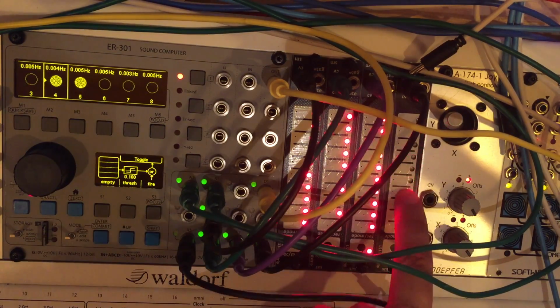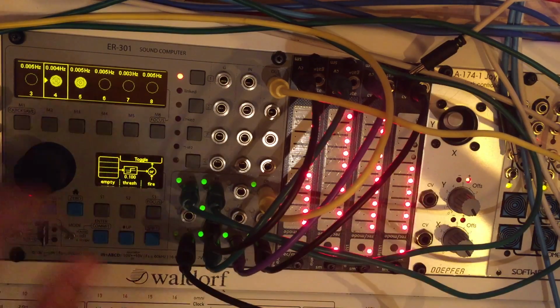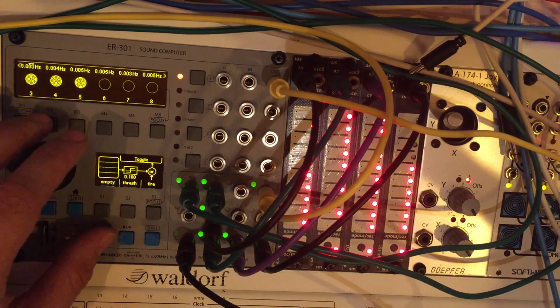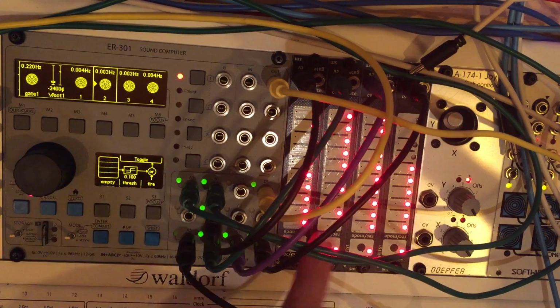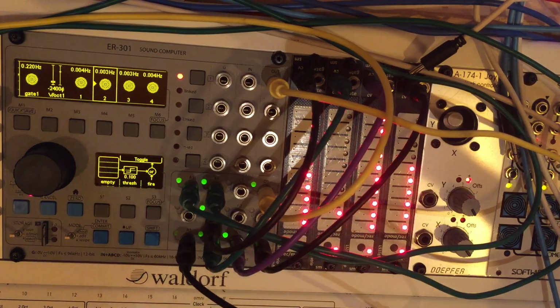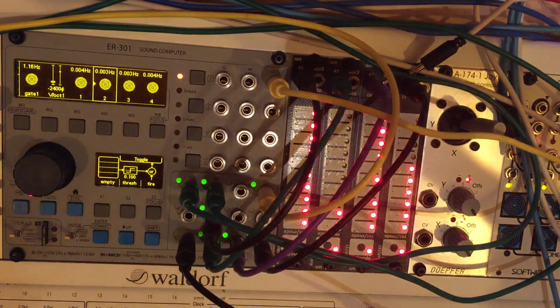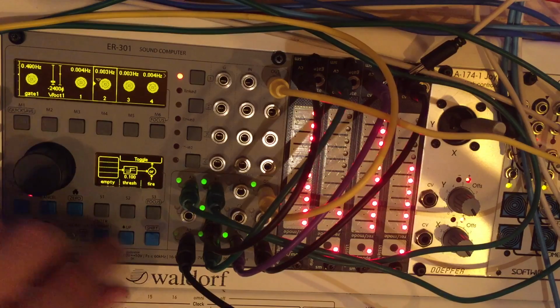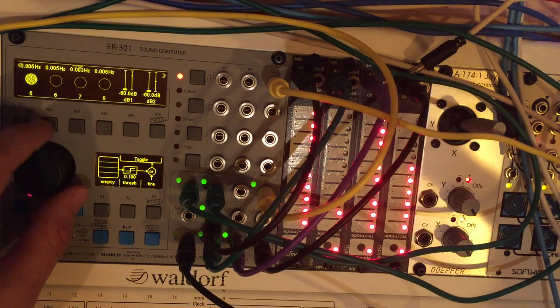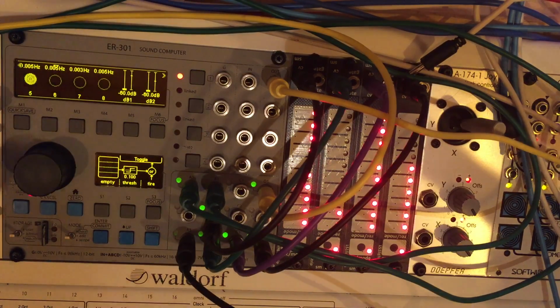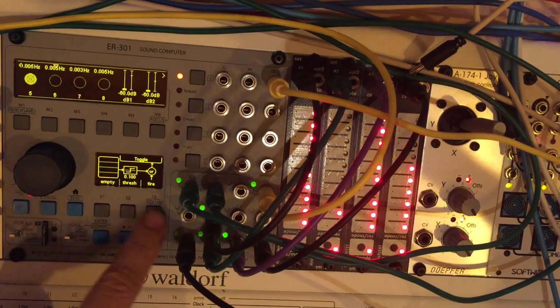And I still have control over those VCA volumes. So just one idea is like a really simple sequential harmonic oscillator.